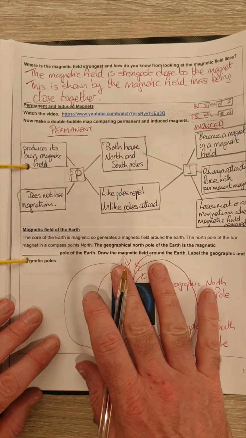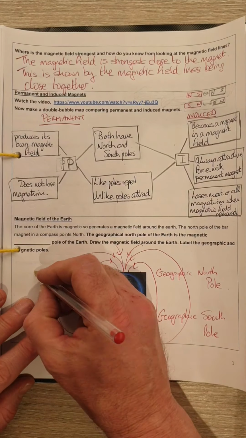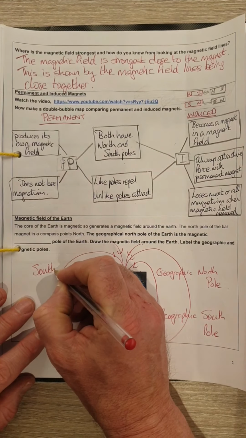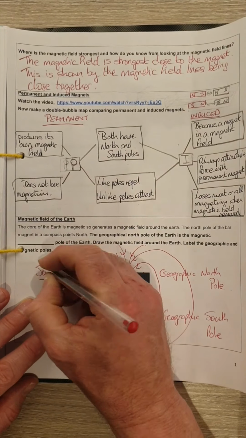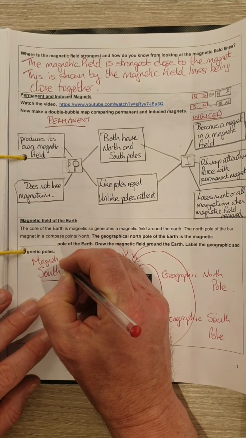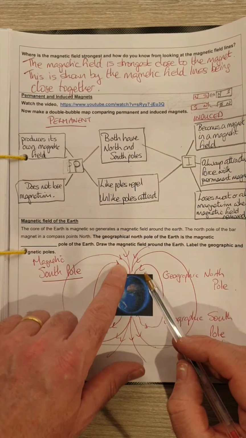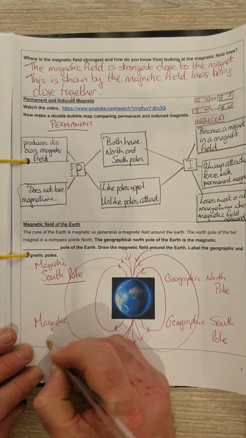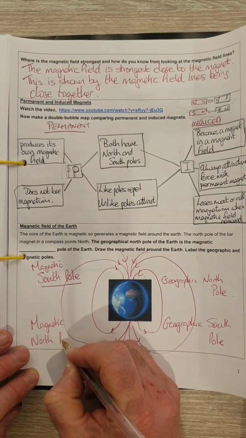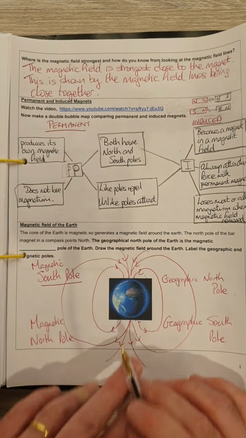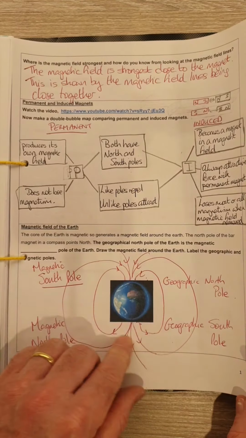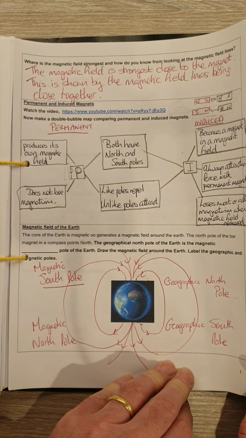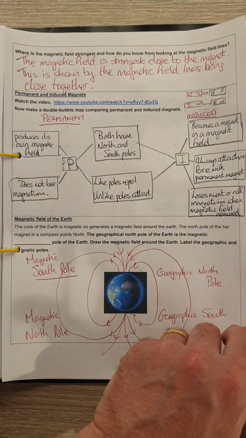In terms of this being similar to a bar magnet, this is actually the South Pole. So the magnetic South Pole, where all the lines are going in, is in the Arctic, and the magnetic North Pole is in the Antarctic, where the lines are coming out. So it's the opposite route around to what we might think. Okay, that's the end of lesson 1.